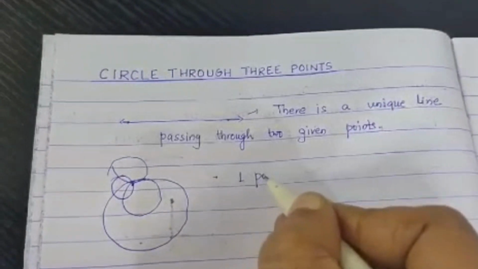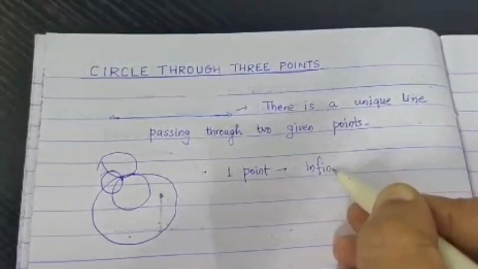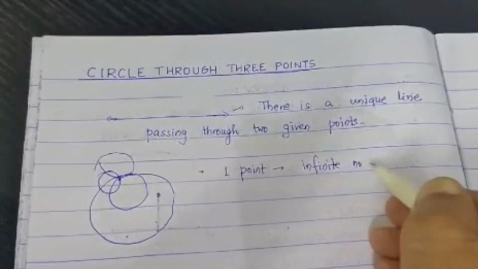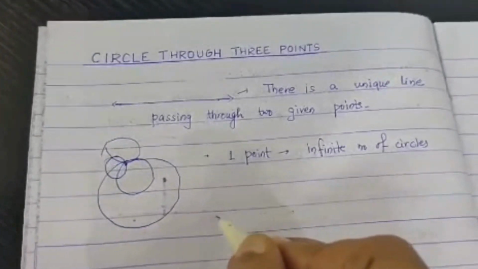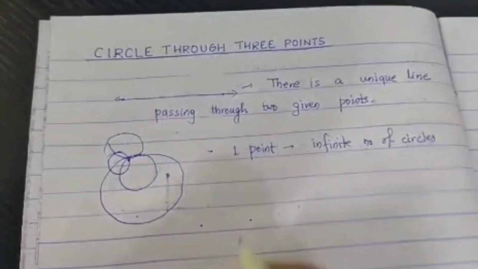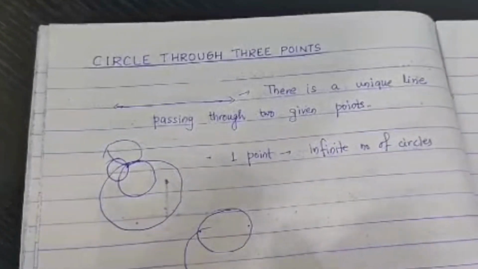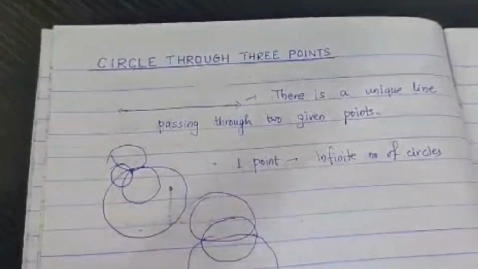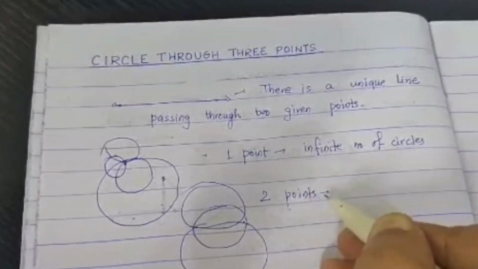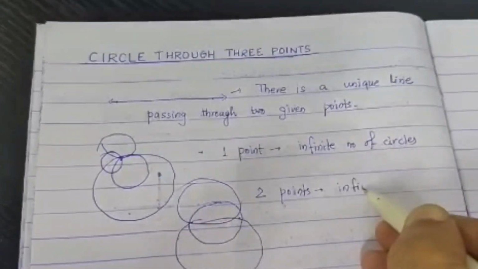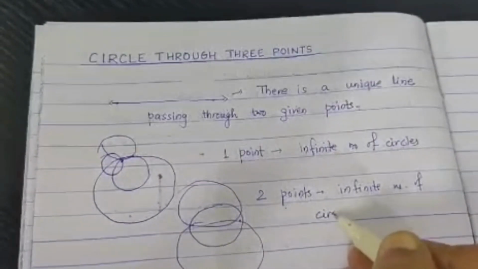Suppose we have been given 2 points like this, then also you can draw infinite number of circles.